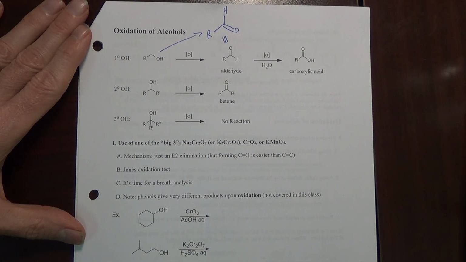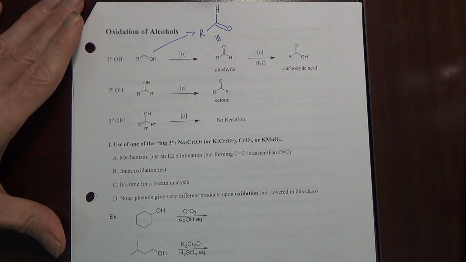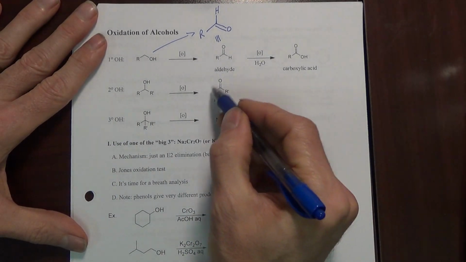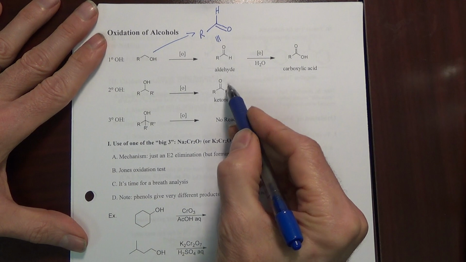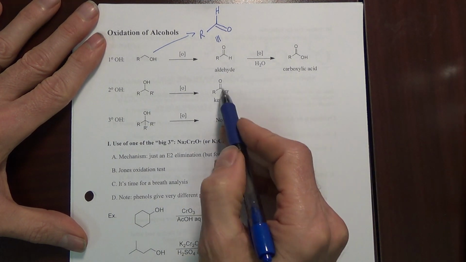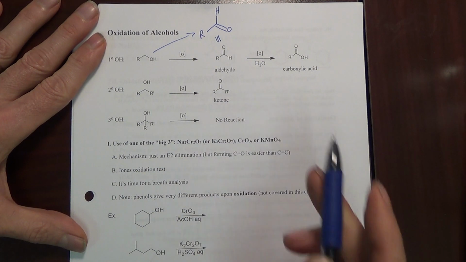They can actually be oxidized, but not in anything we're going to be looking at, not with the reagents we're going to use. Perhaps they could be, but we will never further oxidize these. That would be a very specialized exception. So for us, we're going to say the reaction stops there.